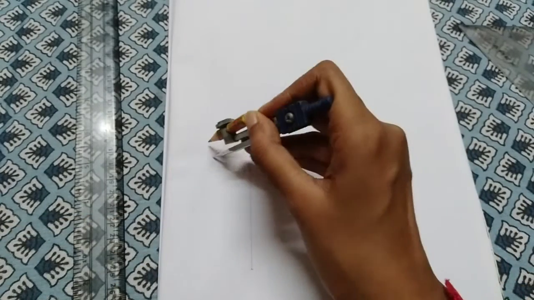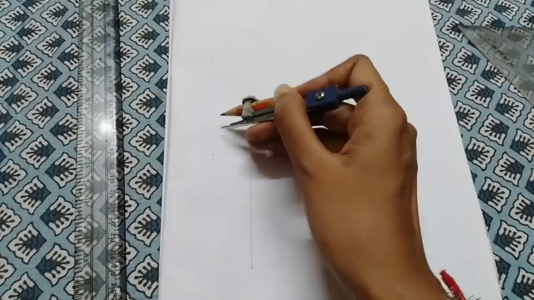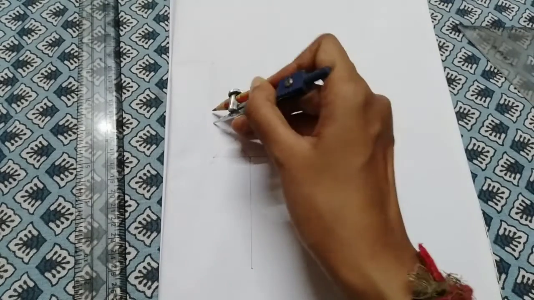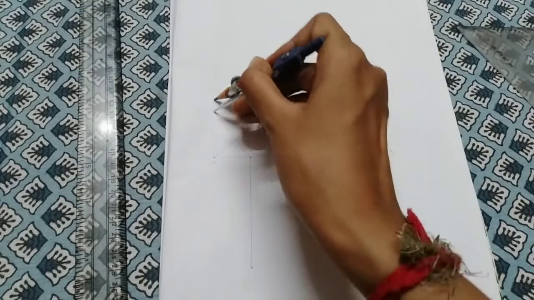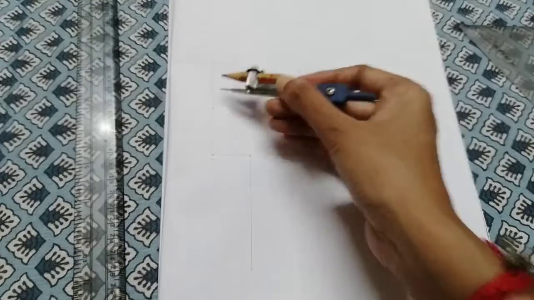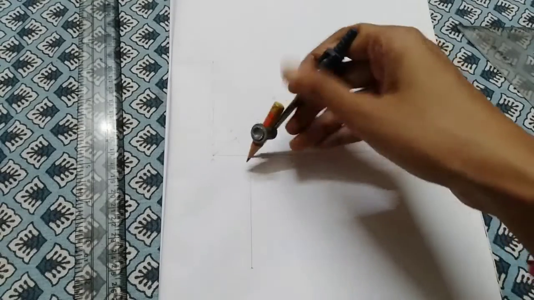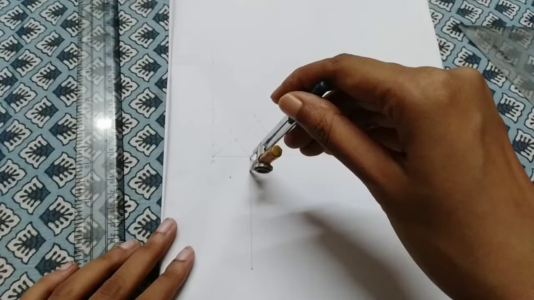So I am taking this 1, 2, 3, 4 and 5, same as I'm making here, the same equidistance. It will be the same as above.